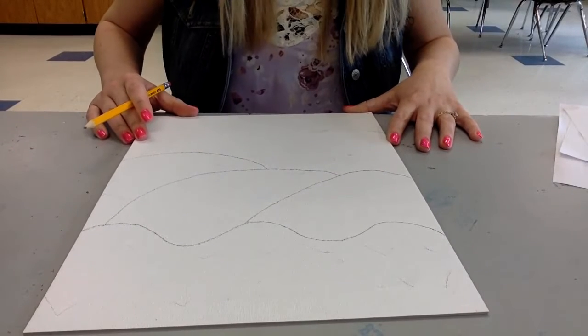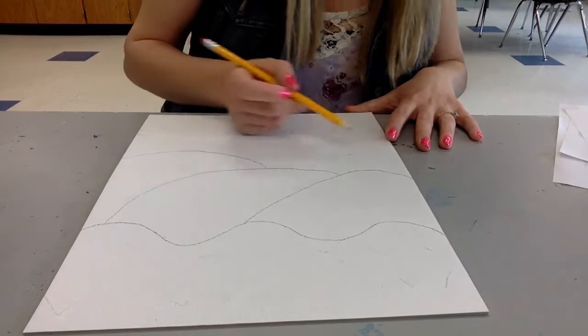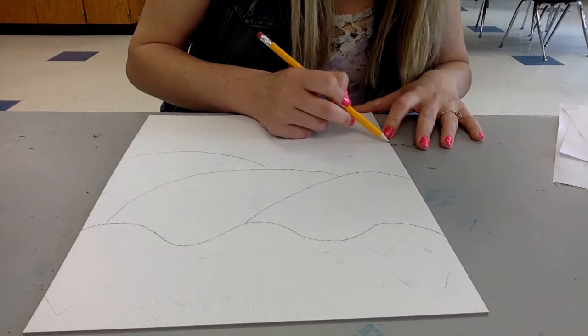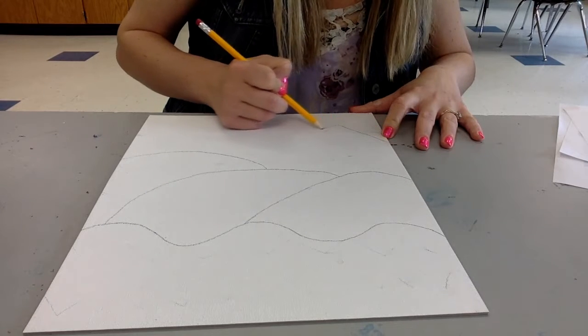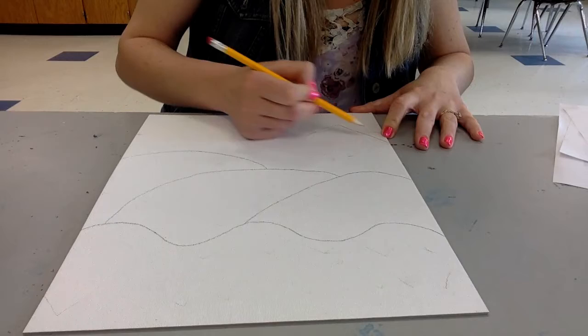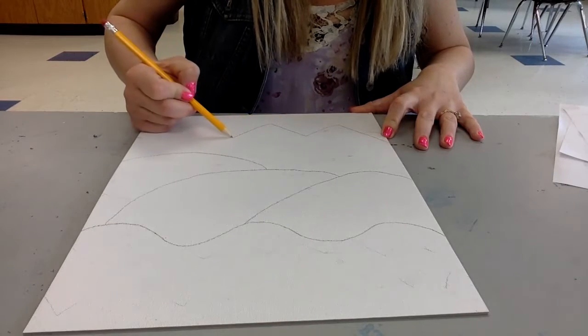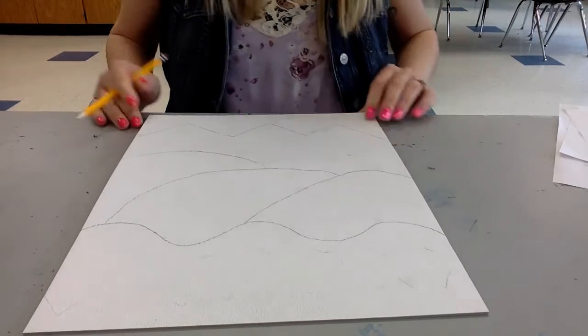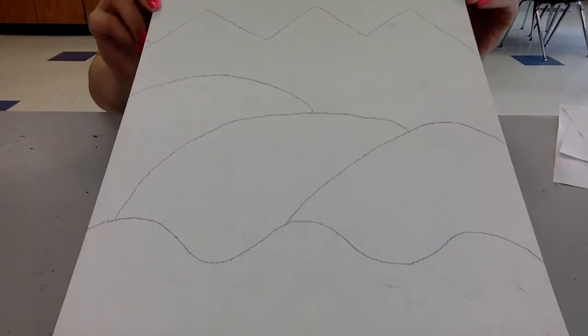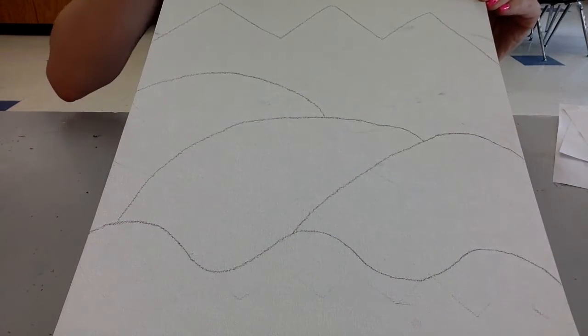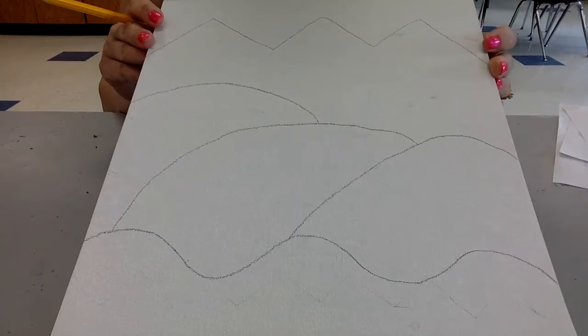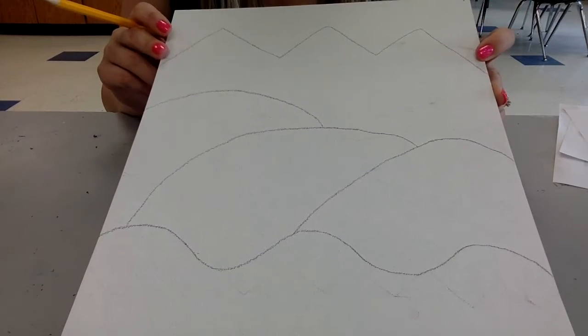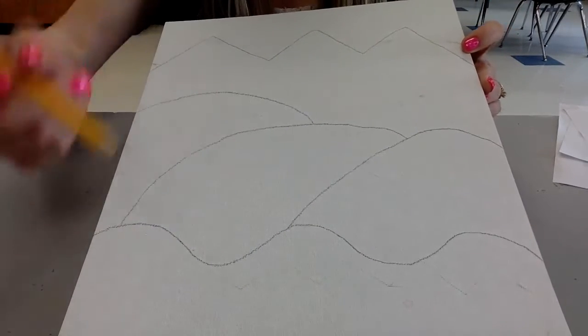And then maybe I will make this look like mountains. So I have slanted lines. There. That's just one idea. There are many, many, many things you can do. But I want you to have at least 6 different sections.